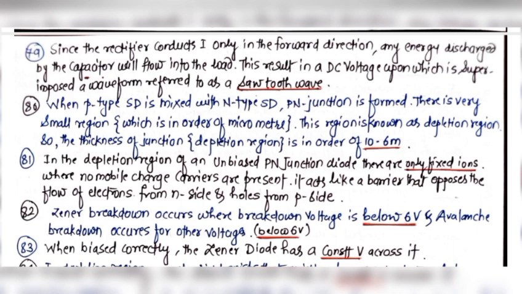When p-type semiconductor is mixed with n-type semiconductor, a p-n junction is formed. This is a very small region, on the order of micrometers. This region is known as the depletion region. So the thickness of the junction depletion region is on the order of 10^-6 meter.